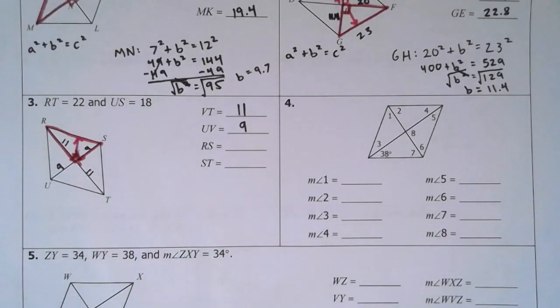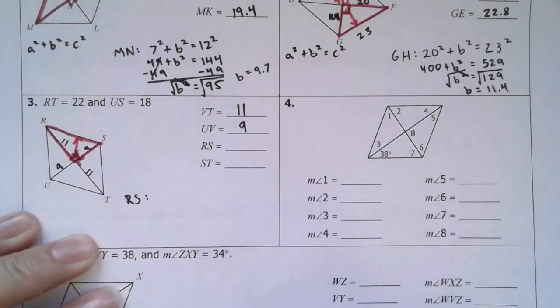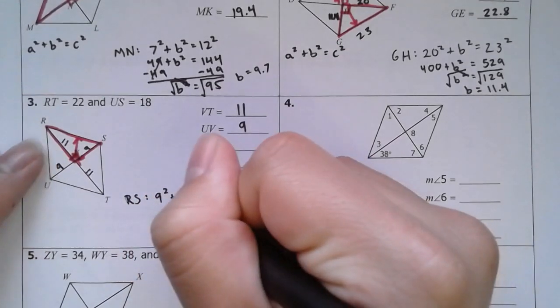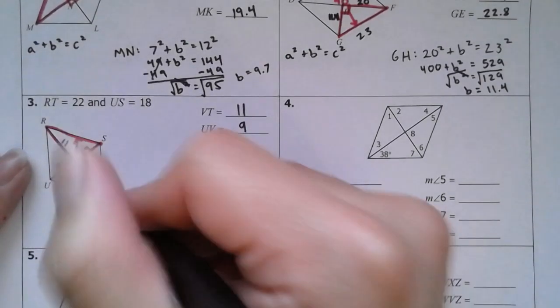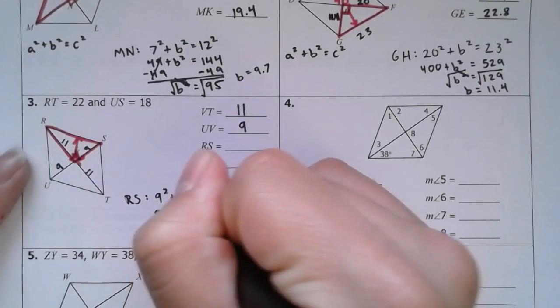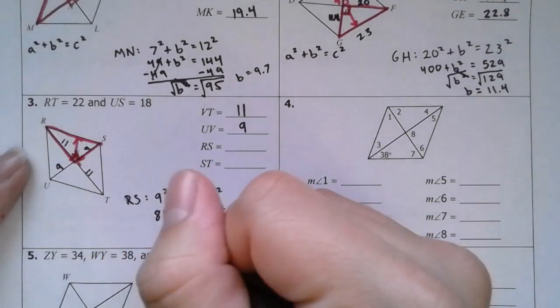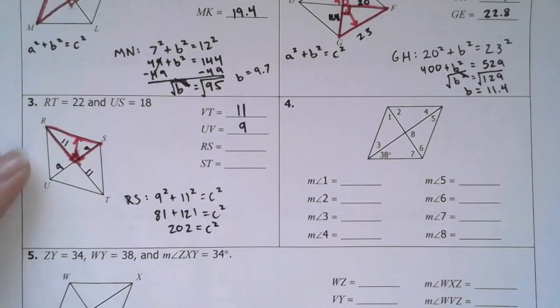So to find RS, I'm doing A squared, which is 9 squared, plus B squared, 11 squared, is equal to C squared. I have 81 plus 121. That's equal to C squared, and I get 202 is equal to C squared.